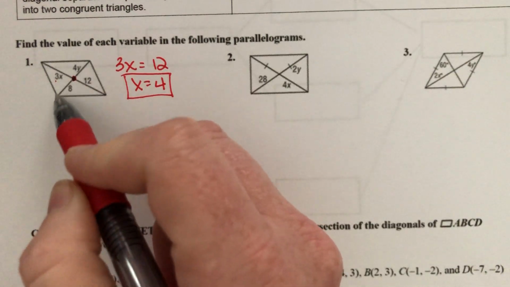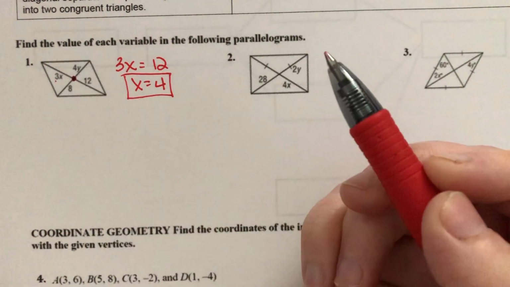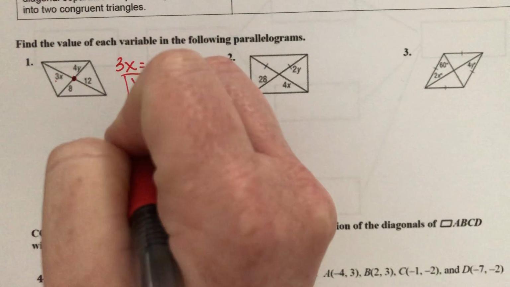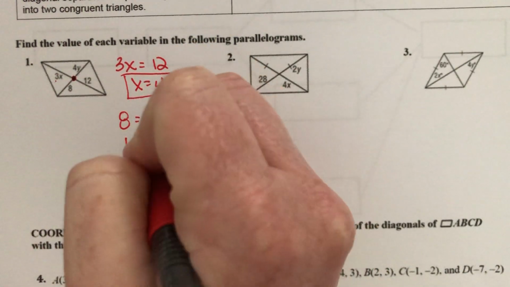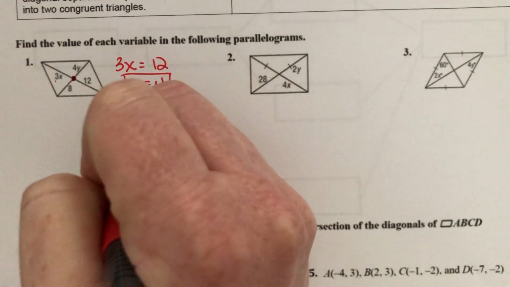And then for the other diagonal, this little point of intersection here is the midpoint. So this side is 8. This side is 4y, and they're both congruent. So 8 equals 4y. Divide both sides by 4, and y equals 2.